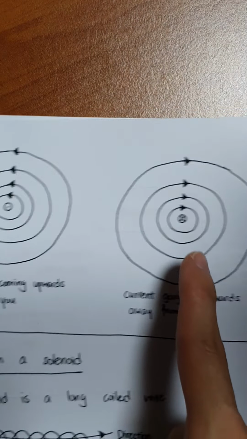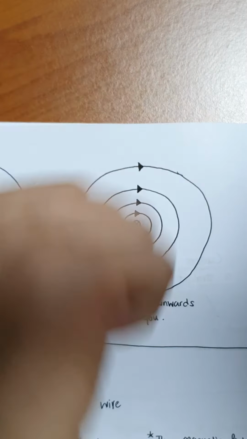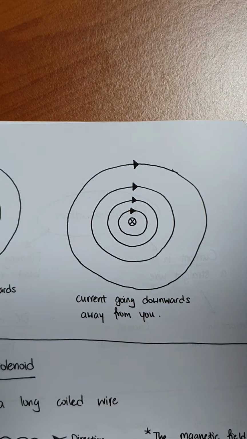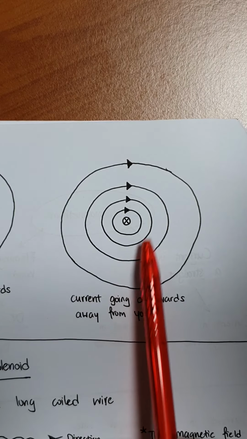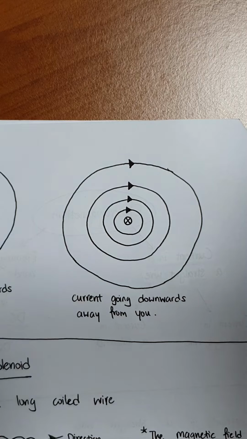Whereas for this one, your fingers are pointed downwards. So something like that. You notice that your fingers will curl in a clockwise manner, so that's why the magnetic field lines are clockwise. You will notice that the gap between the magnetic field lines is getting wider and wider as well. This is to show that as you get further and further away from the wire, the magnetic field strength is weaker.